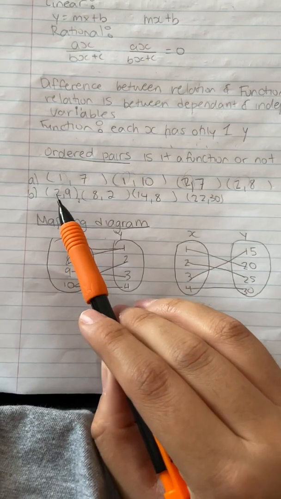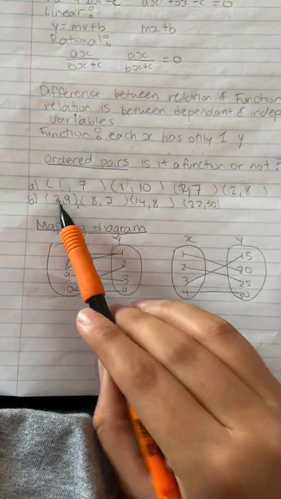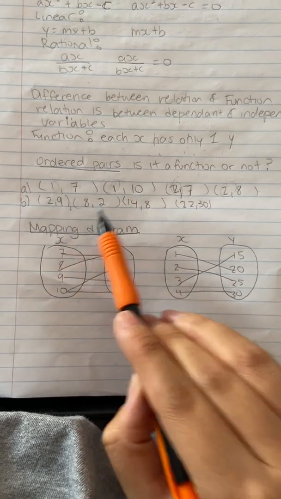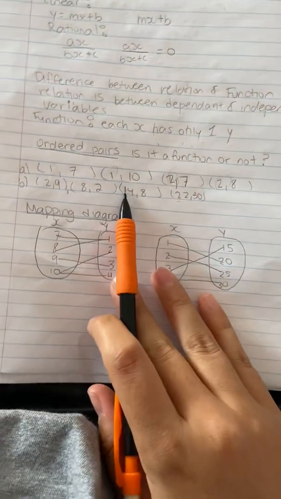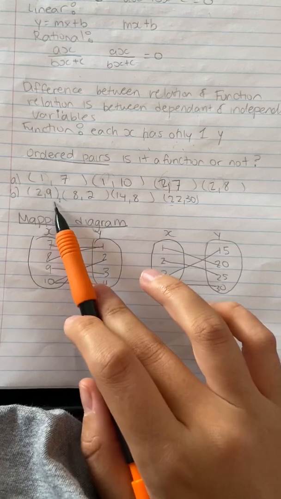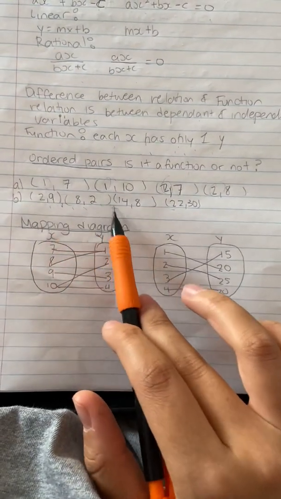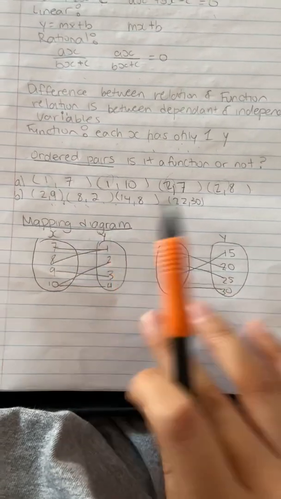Look at this one. Let's see if any of these numbers repeat, the first numbers. So 2, 8, 14, and 22. They don't repeat, so therefore this is a function because each x has only one y value.